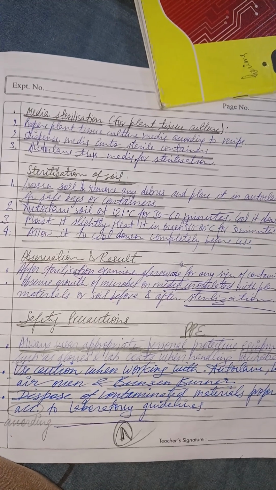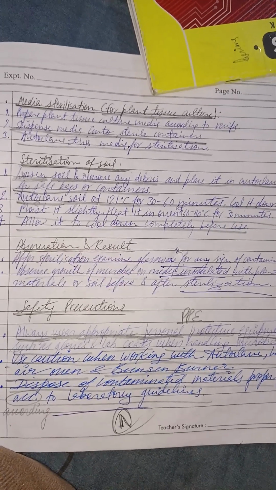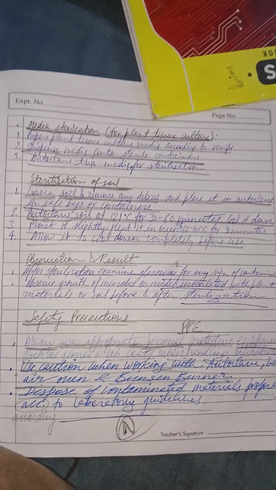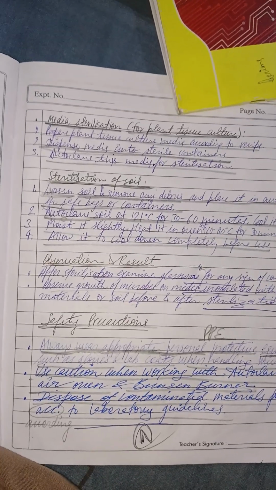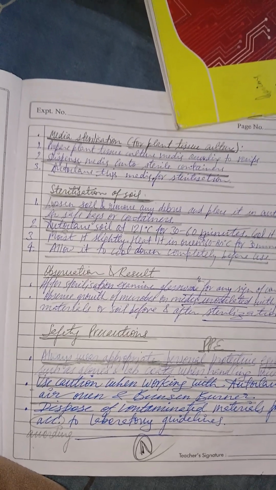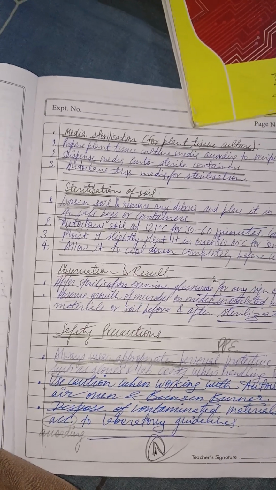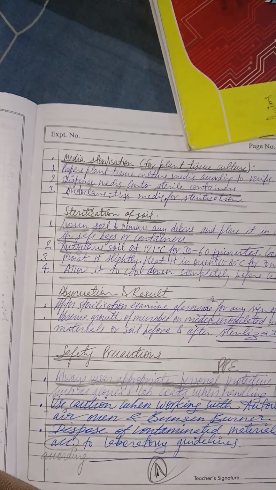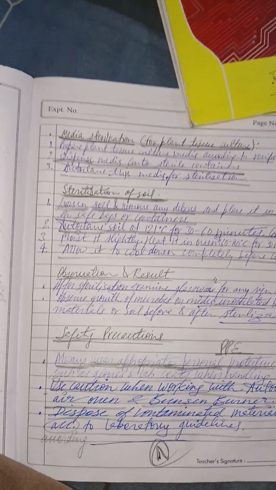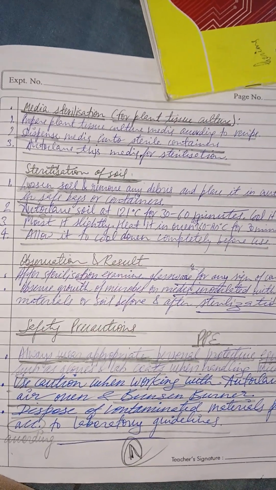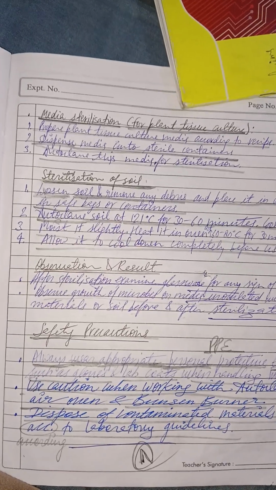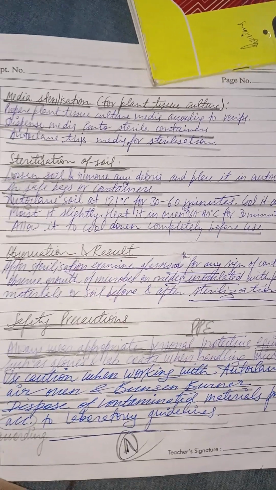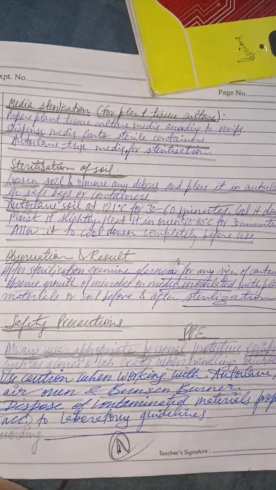This is all about the sterilization of glassware, plant material and soil. For glassware, we used autoclaving and a hot air oven. For the inoculation needle, firstly we flamed it until it became red hot, then we autoclaved it. For plant material, we went for surface sterilization. We immersed the plant material in disinfectant solution, 1% hypochlorite solution or 3% hydrogen peroxide solution. Then we sterilized the media. In this way we sterilized the glassware, inoculation needle and soil. That's all about this experiment.